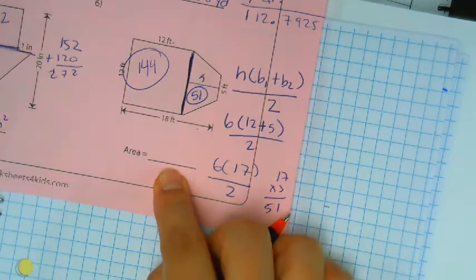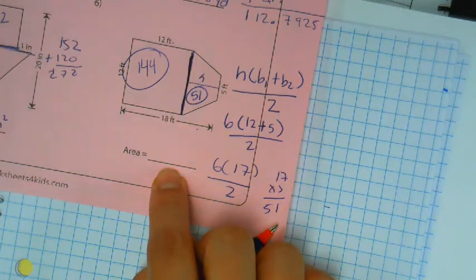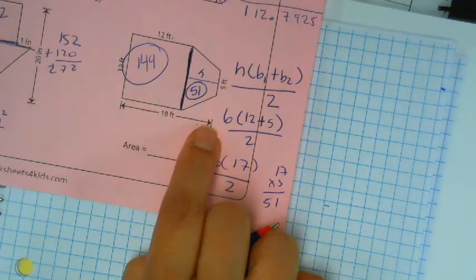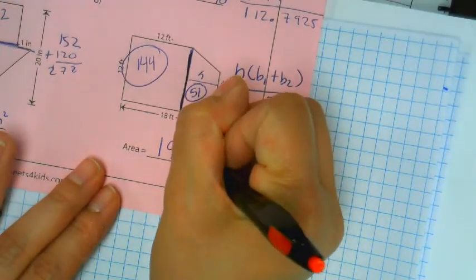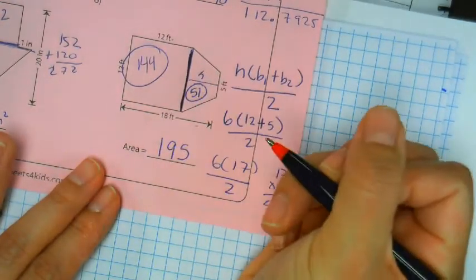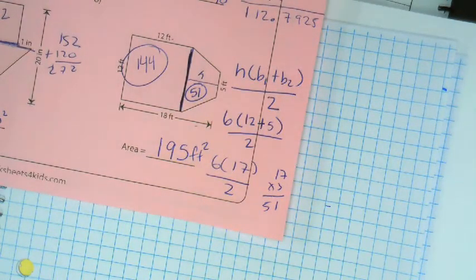Because what happens, and kids do this, and adults do this, is you do so much work that you're like, oh, I'm done. That's my final answer. And you're like, oh, no, wait, I still got to add. So my final answer is 195 feet squared.